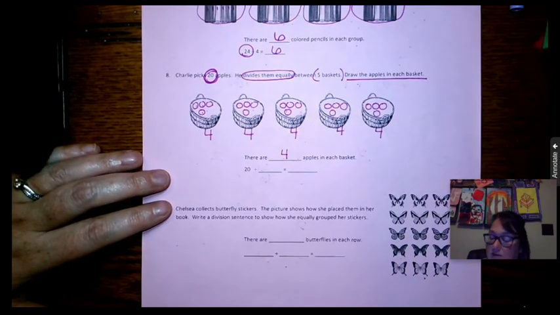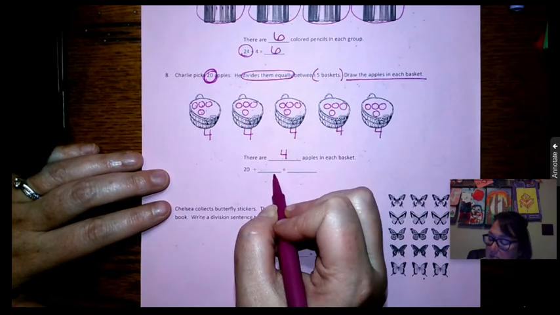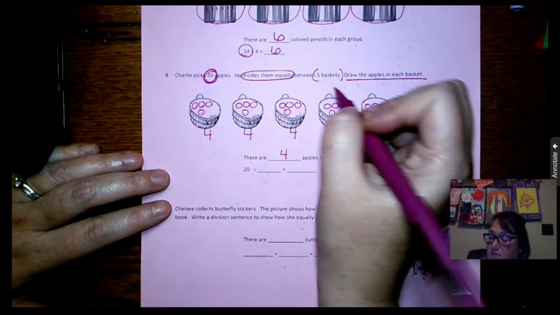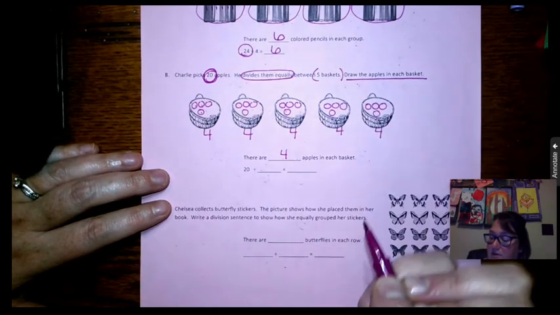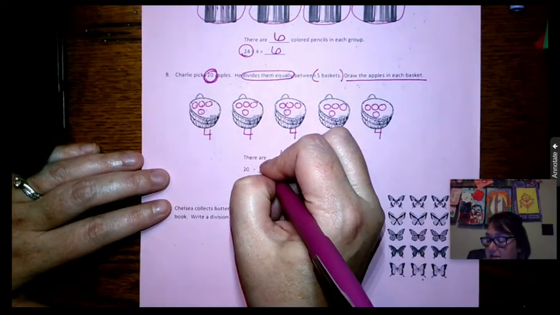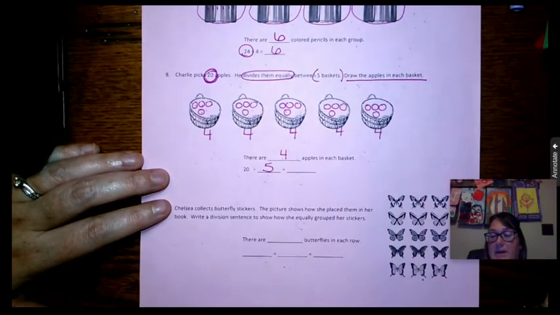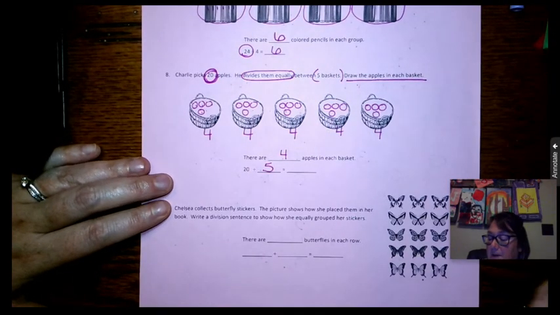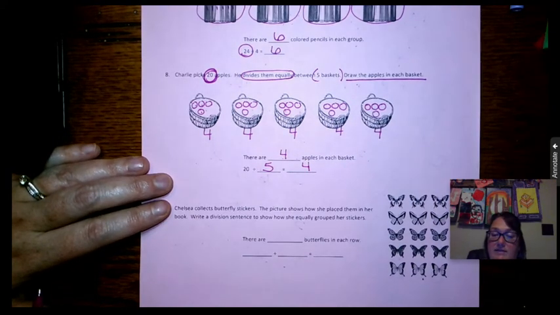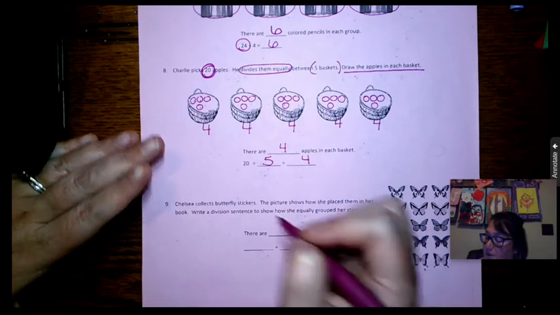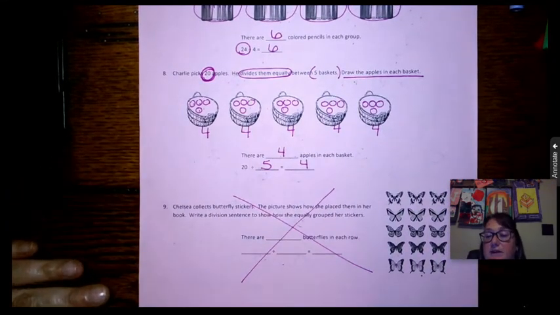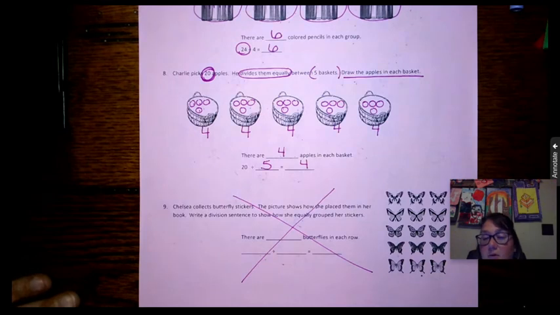Super. 20 divided by blank. Well, 20 divided by how many groups did we have? We had 5 groups, 5 baskets, right? We took those 20 apples and we kept putting in one of each of the 5 baskets until we found out how many apples were in each basket, and we found that there were 4 apples in each basket. Good job. We are going to cross out number 9. If you want to do number 9 just for fun with those pretty butterflies, you are more than welcome to.